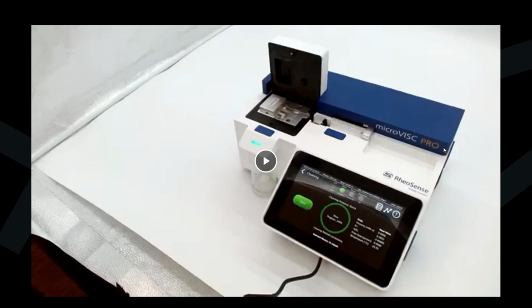So depending on your application, you can choose one of these chip types, or in some higher-level applications, you may need two chips to probe your sample and measure viscosity, for example, over a wide range of shear rate. But yes, we can detect non-Newtonian behavior with microVISC Pro.